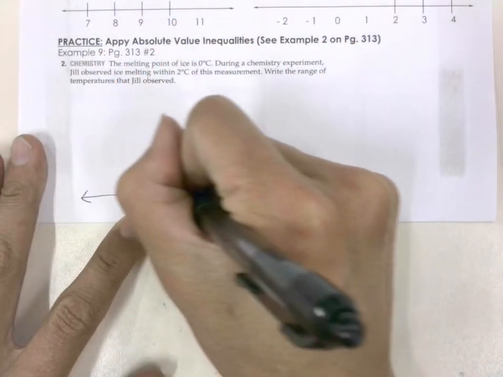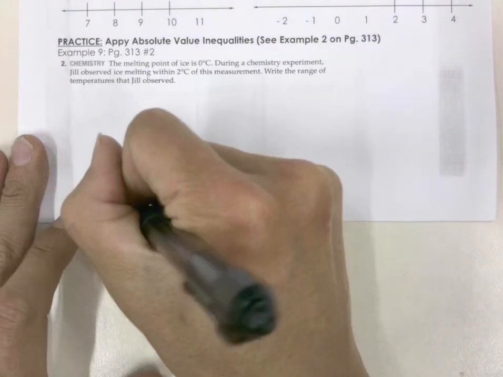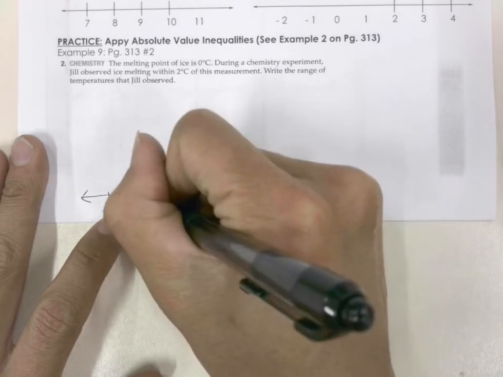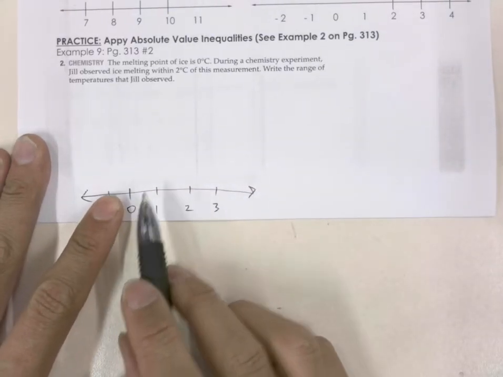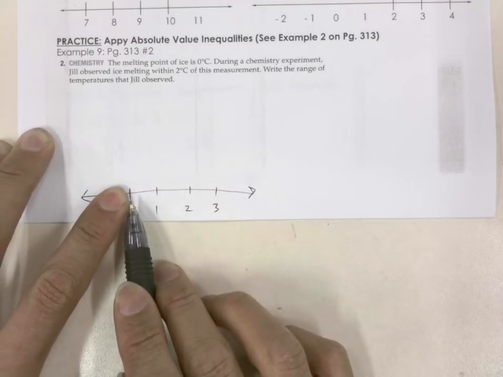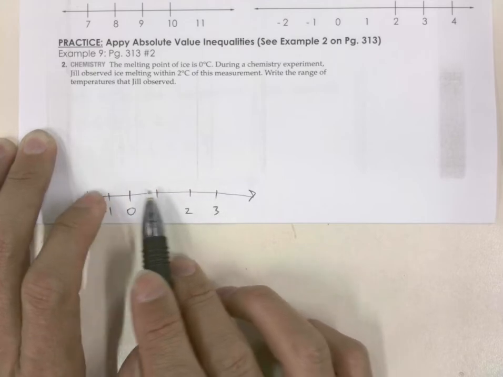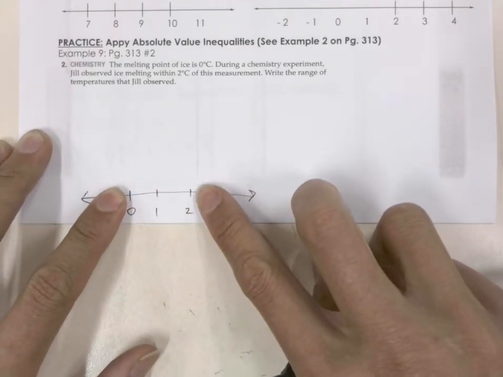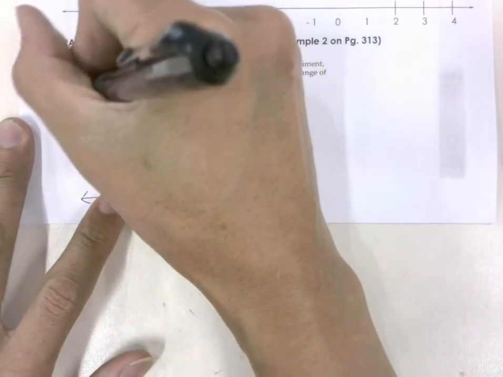And if we go ahead and take a look at the situation on a number line, it would look something like this. Where Jill observed the ice melting from 0 degrees to 2 degrees. Right? So it'd be the range from 0 to 2, including 0 and 2. So in this situation, what would we have?